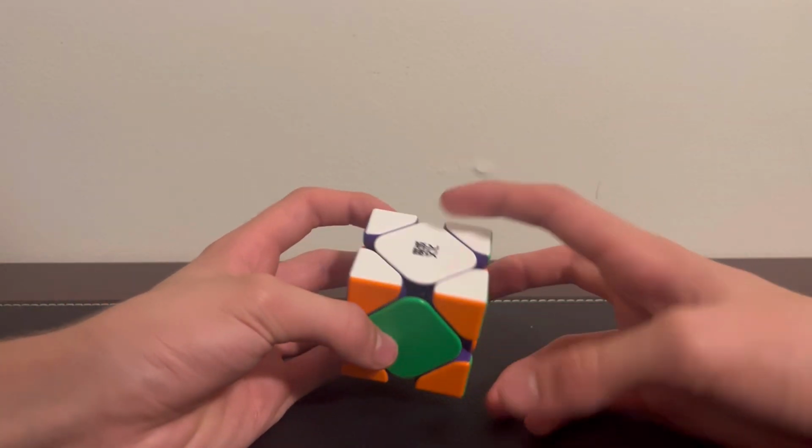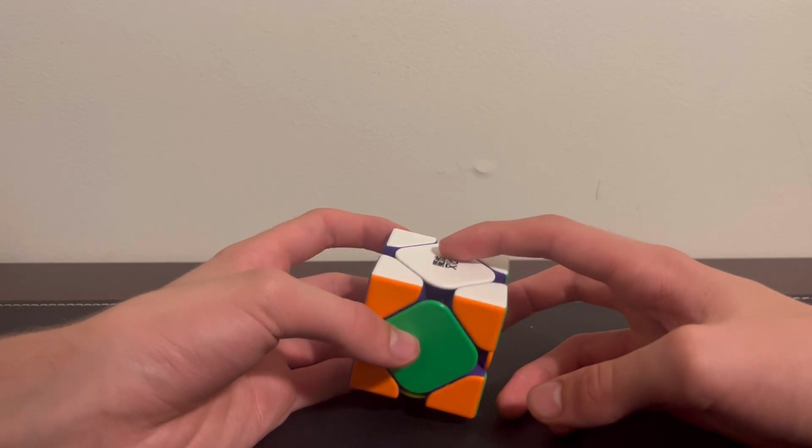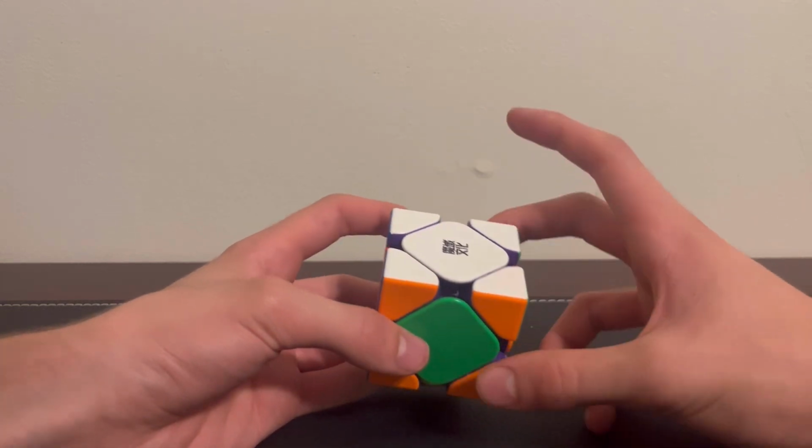And in this case, the white center actually became solved, but the next step usually would be to solve the white center.